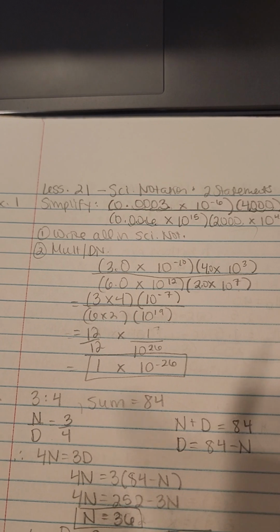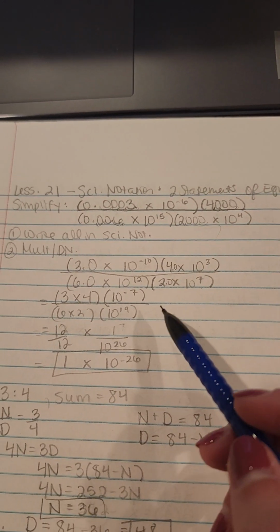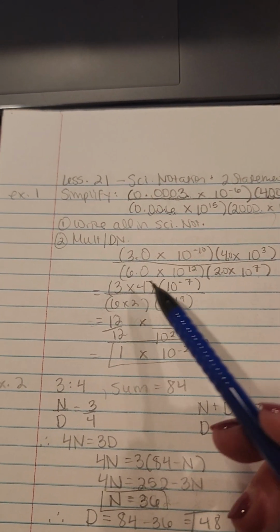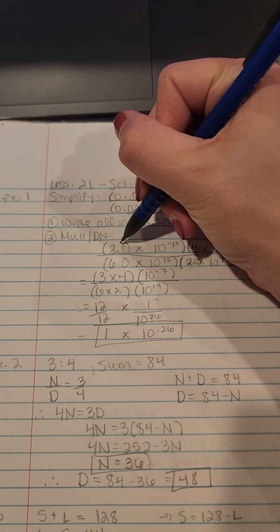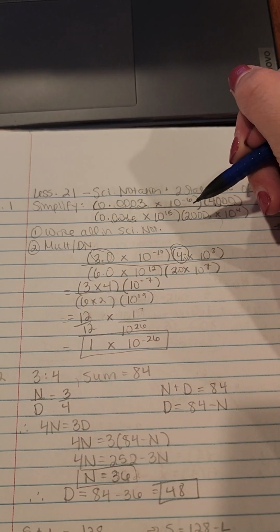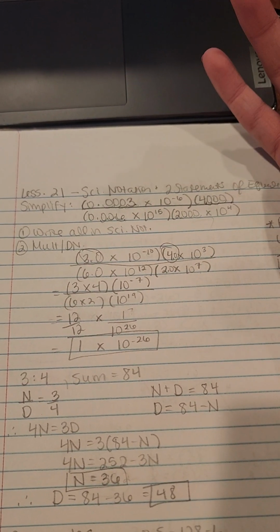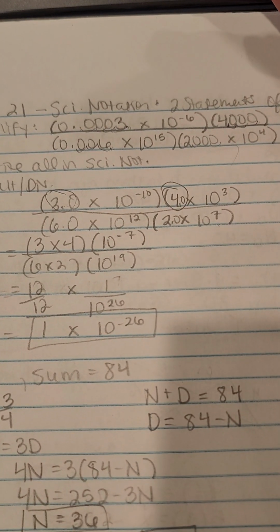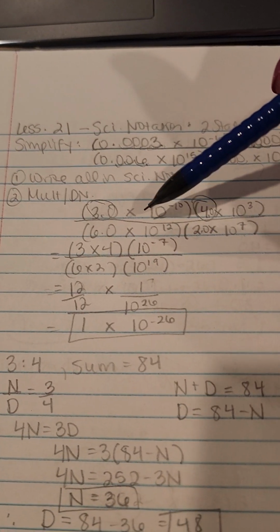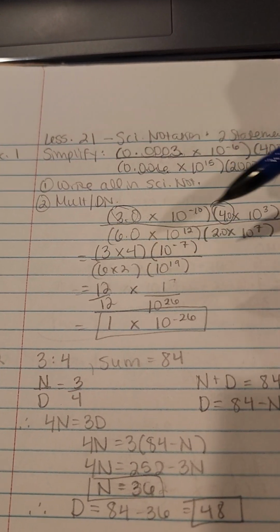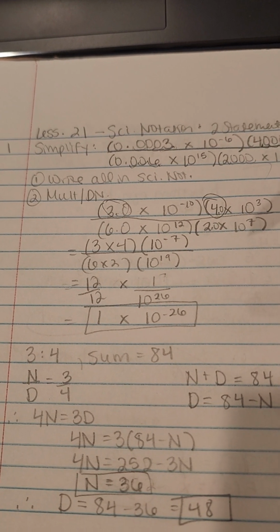The next step is to multiply or divide. And this is what I mean. So I can actually take this number here and this number here, seeing that they are both of the same look, I suppose you could say. They're both the whole numbers there. And I can group them together to do 3 times 4.